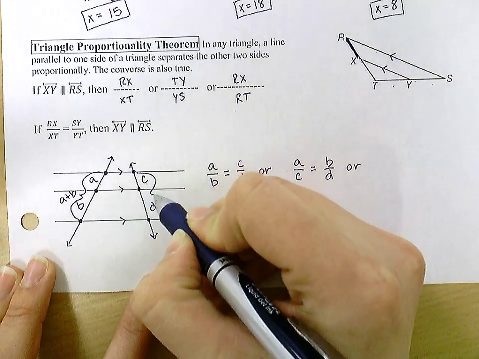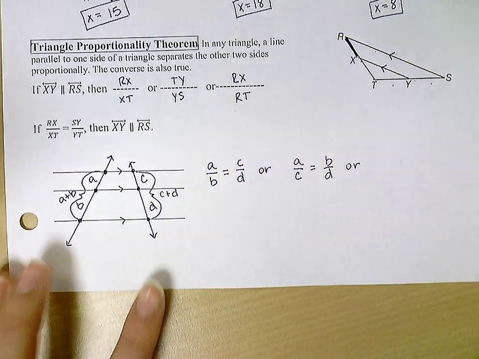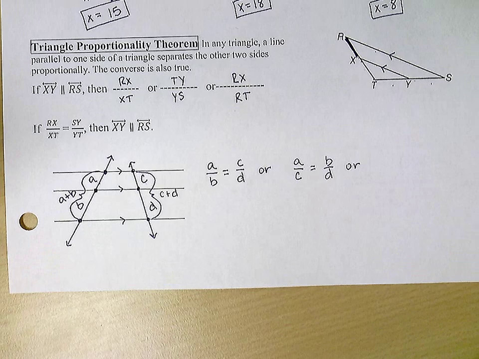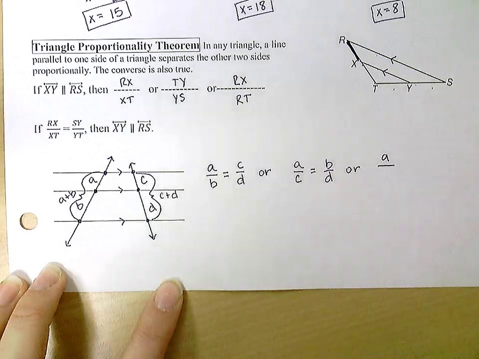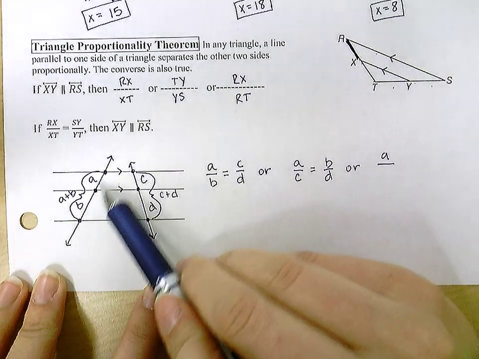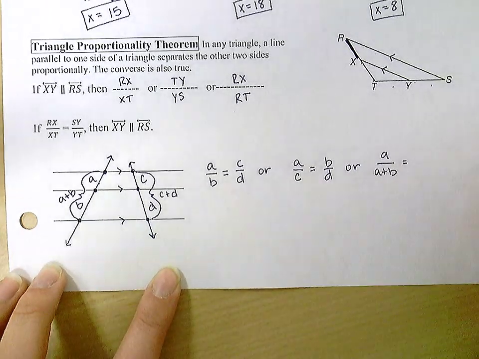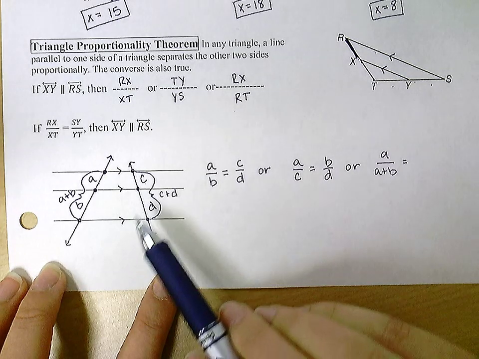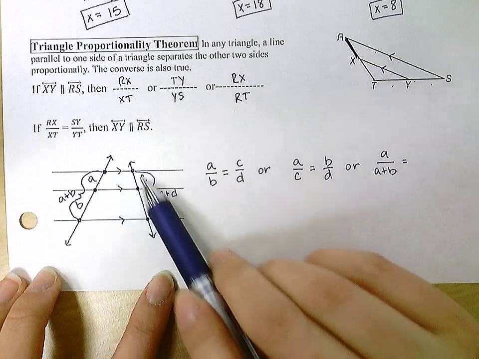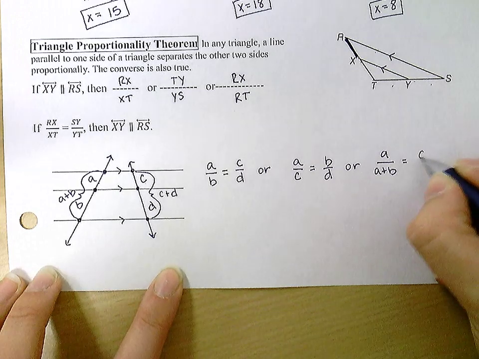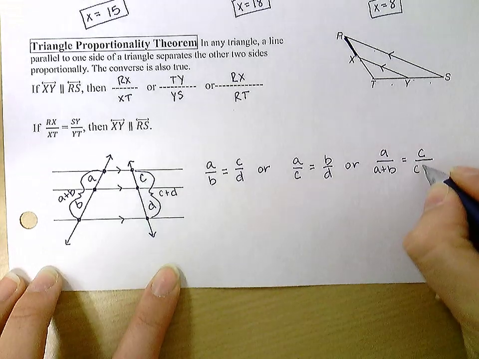Then over on this side, we're going to do the same thing. That is C plus D. So I can also set up a proportion using one of my smaller segments. I'll just use A over its entire side here, which was A plus B. Okay, then my second ratio that it would be equal to, since I started with A here, I'd have to start with C in this line. So that would be C over its entire segment there, which is C plus D.